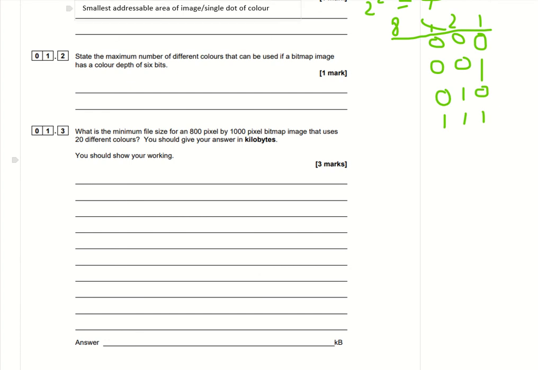So going back to what we talked about before, we can work our way through. We already know that 2 to the power of 3 gives us 8, 2 to the power of 4 gives us 16, 2 to the power of 5 gives us 32. So 2 to the power of 5 means I can represent 32 different colours, and 2 to the power of 6 means I can represent 64 different colours, okay?